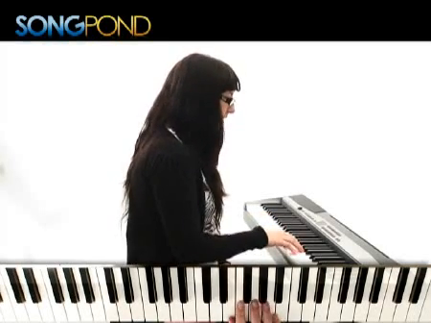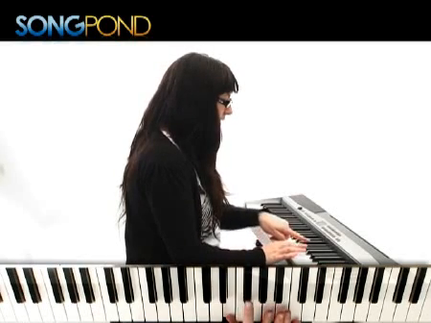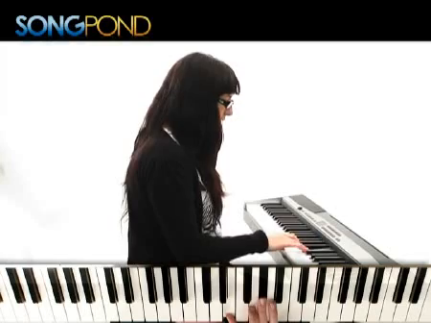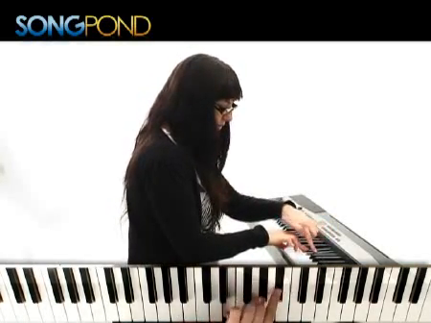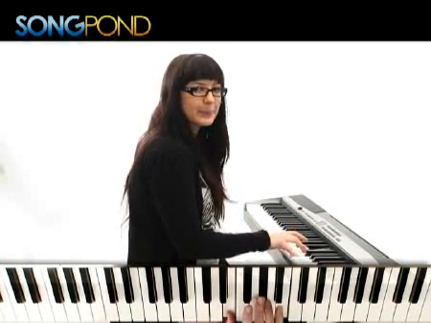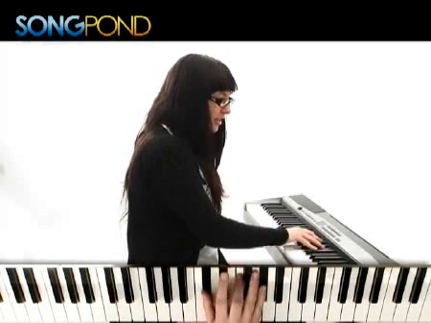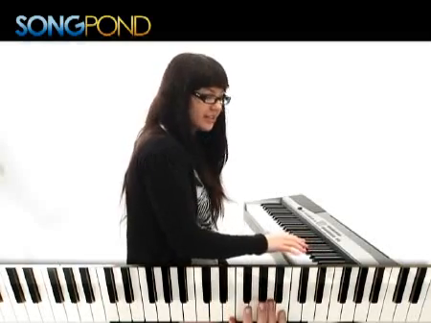So we start on E, counting up 4 half steps. 1, 2, 3, 4. So that's our 3rd there. And another 3 half steps. 1, 2, 3. So that's our E major chord there. So we've done C major, C sharp major, D major, D sharp major, E major.